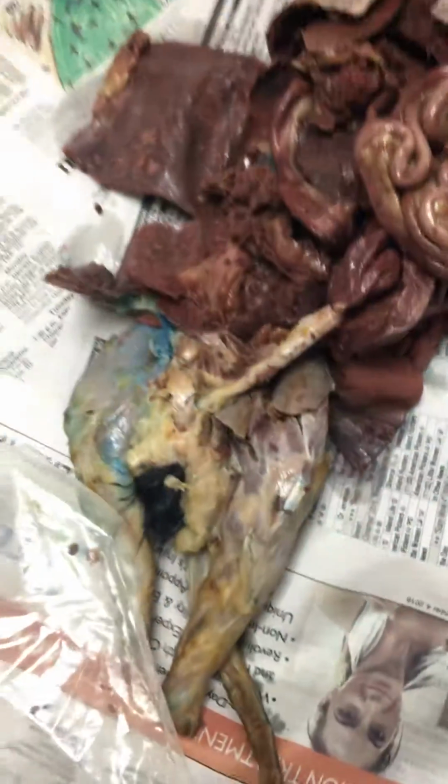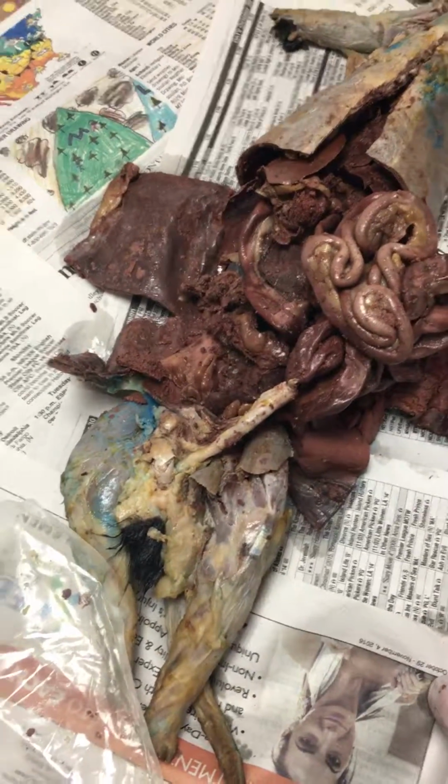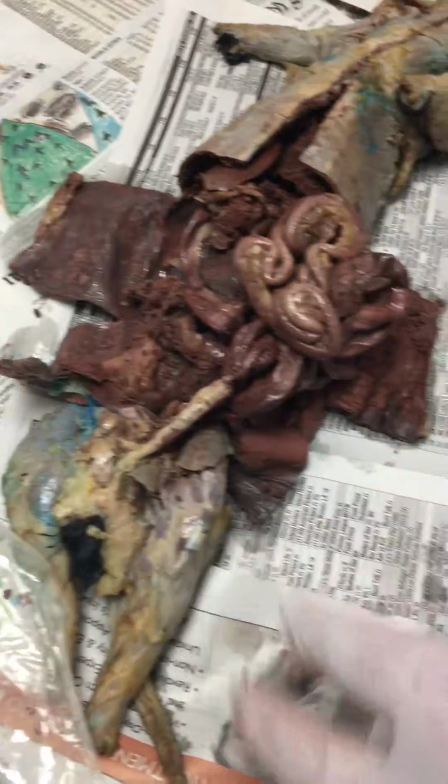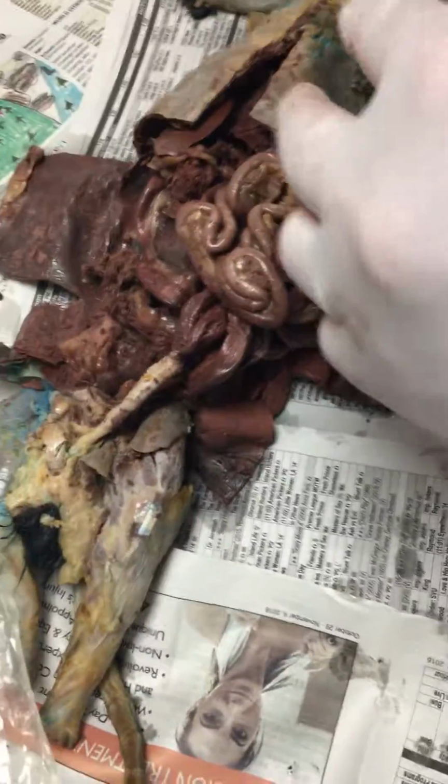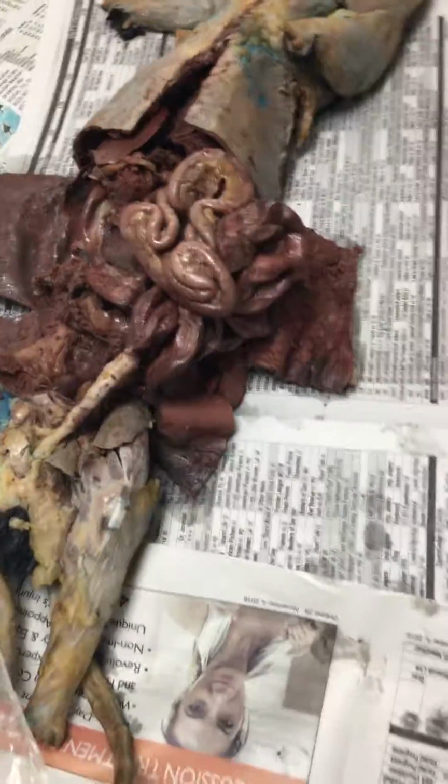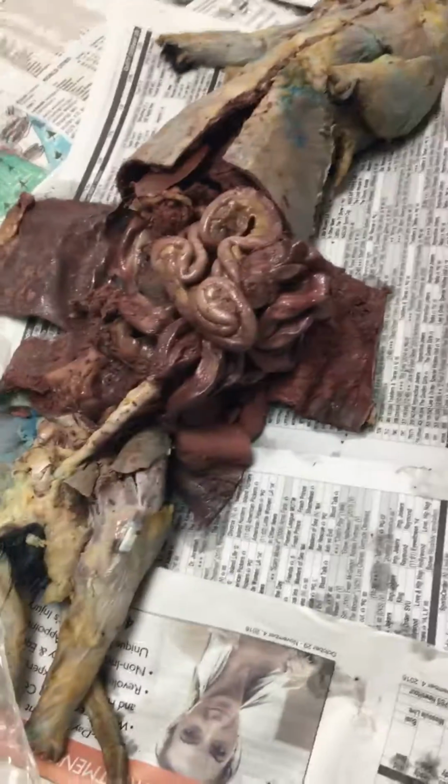So we don't need to know the appendix? Appendix, cecum, same thing, yes. It's going to be right where the large and small intestine come together.